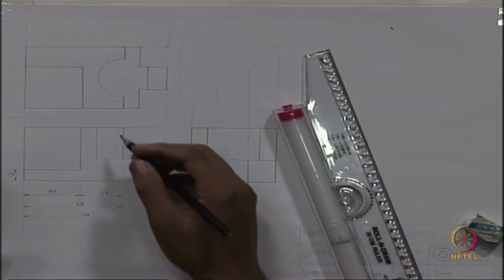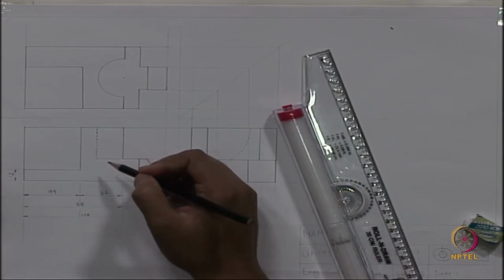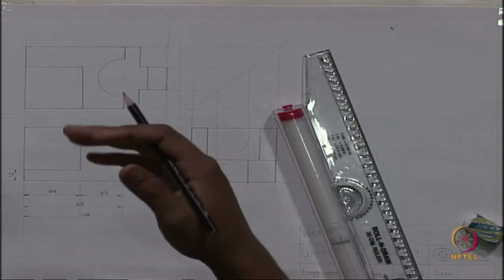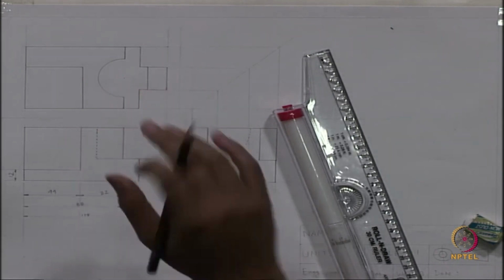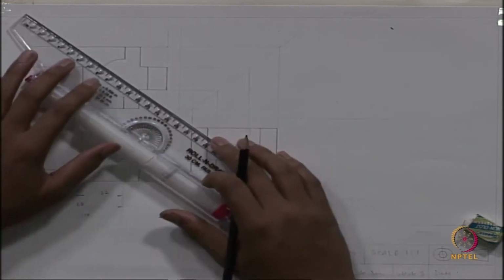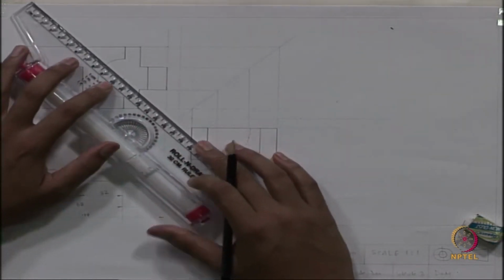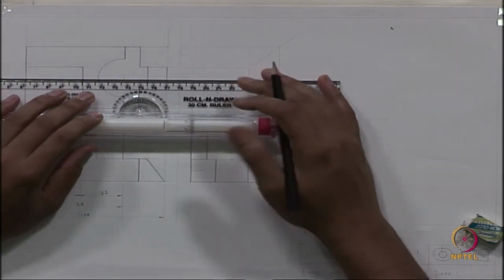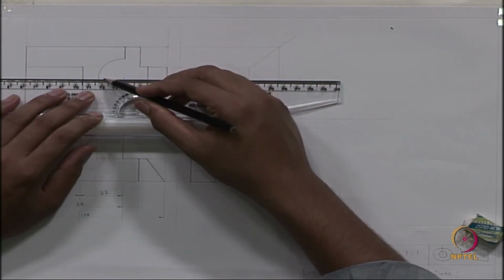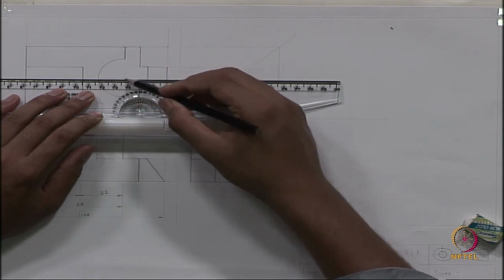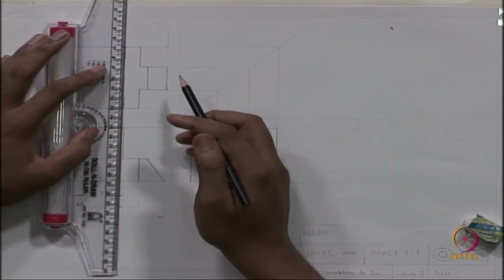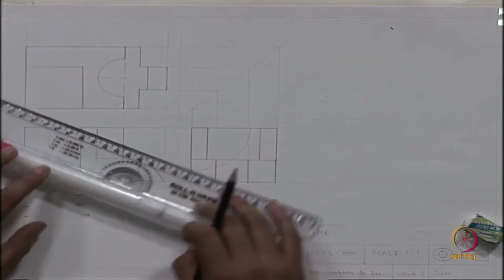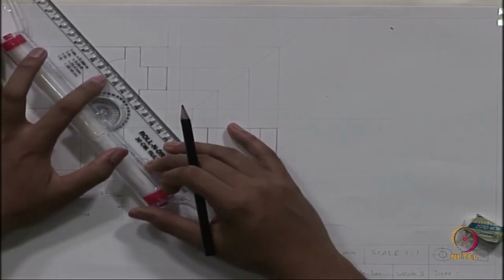For some dimensions, like hidden features, we do not show the dimension. If the feature can be seen in another view, there we will put the dimension. This circular feature can be viewed in the top view. We forgot to maintain the center lines for circular features. Center line we just forgot to draw, so you can add it.